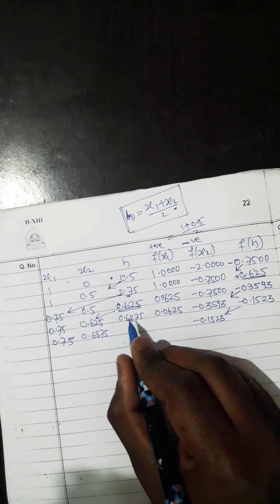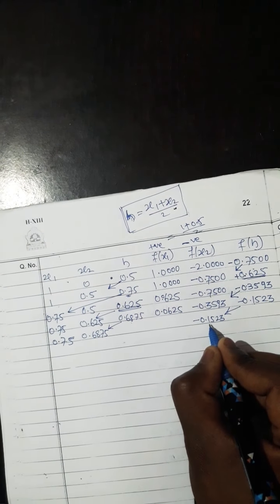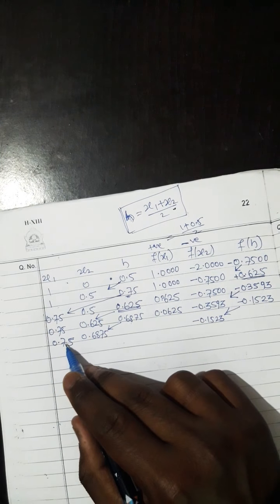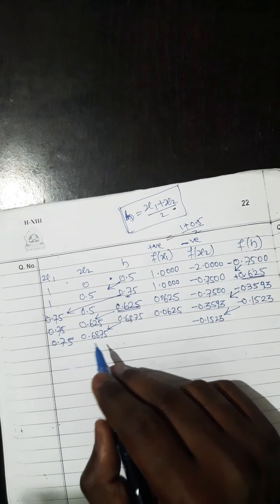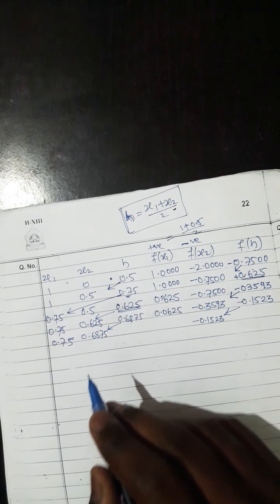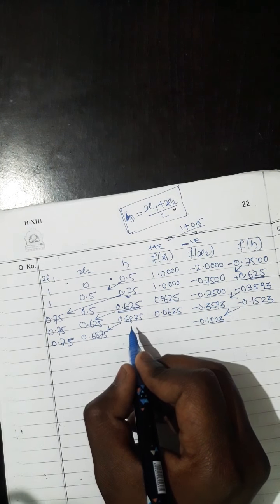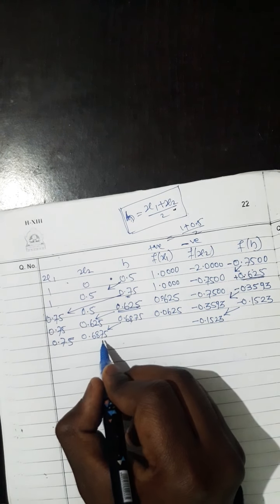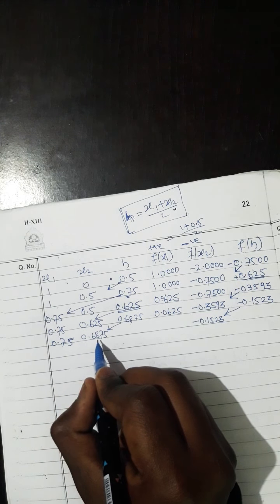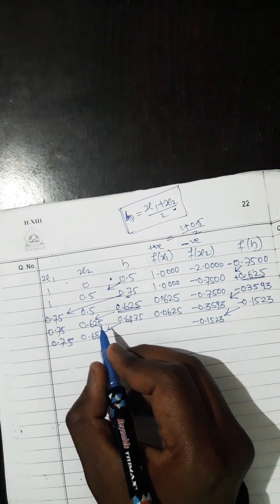So we just transfer this f of h to this side, because we received a negative sign. If we had received a positive sign, then we would take it into x1. Okay, now 0.6875. So we have transferred it to this side, then we have to find 0.75 plus 0.6875 divided by 2.